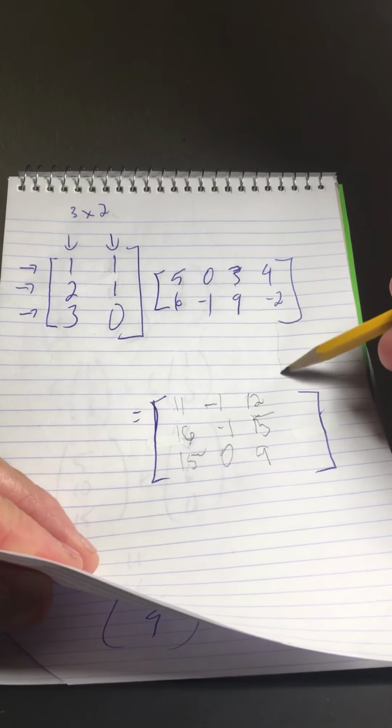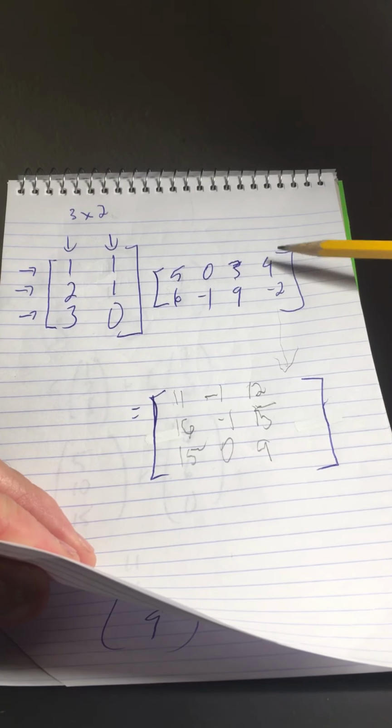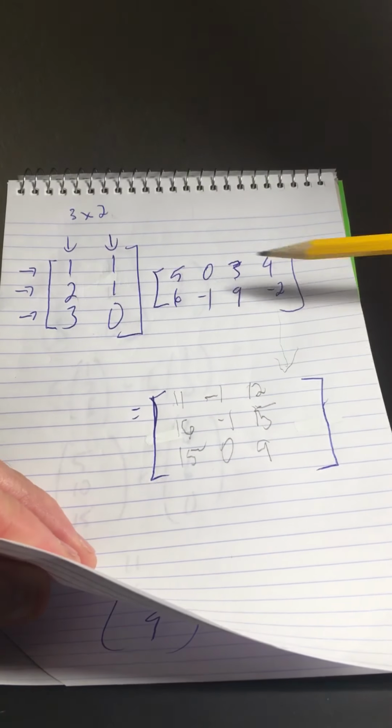We got one more to do. We have to transform this guy. How do you do it? Well, you're going to go 4 times this and -2 times this. I have it written out over here. We don't have to struggle mentally.